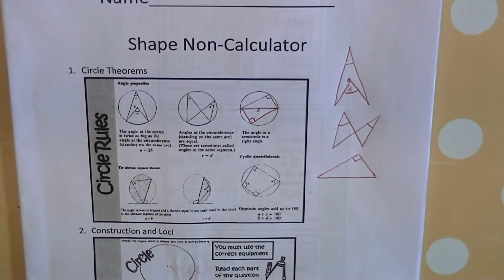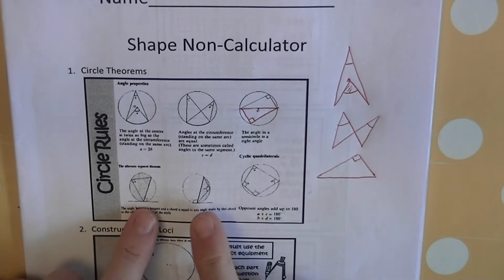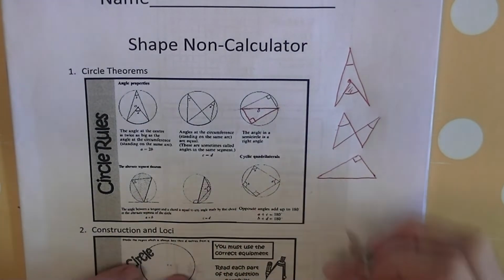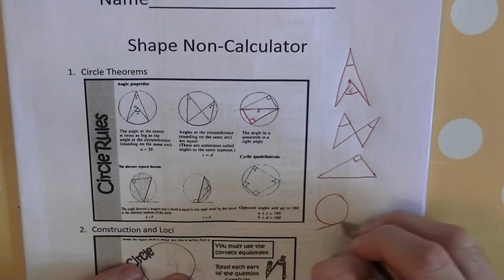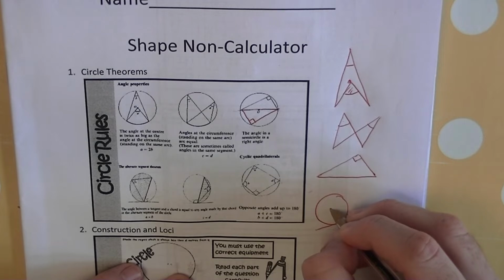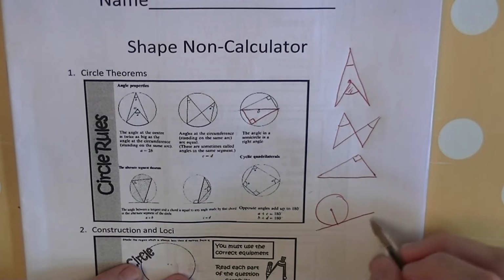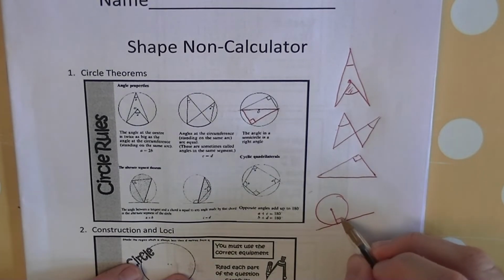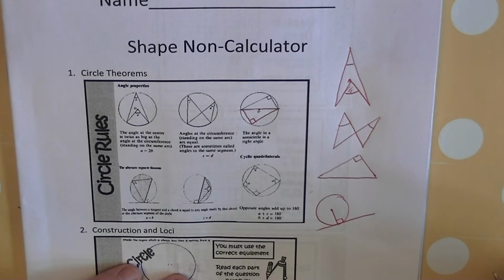Then you've got 2 linked to tangents, this line outside the circle. Number 1, if you draw a tangent and join it to the centre, a tangent meets a radius at 90 degrees. That's the first one.